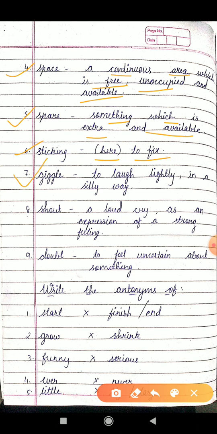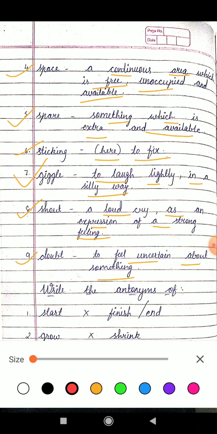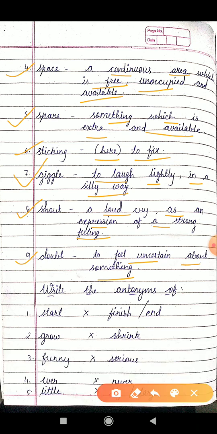Next, giggle: to laugh lightly in a silly way. Next, shout: a loud cry as an expression of a strong feeling. Next, doubt: to feel uncertain about something. Got it, students?